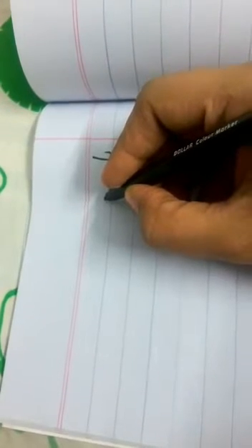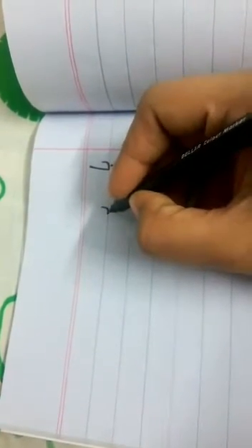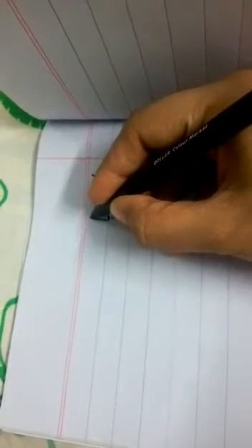Today's lecture is how we will join short forms with alif. First we are going to write the short form and then we will join it with alif. Bay, short form of bay, and then we will take it in upward position and join it with alif. Bay alif, ba. Then in the same way we will write the short form of pay and join it with the alif. This is called pay alif, pa.